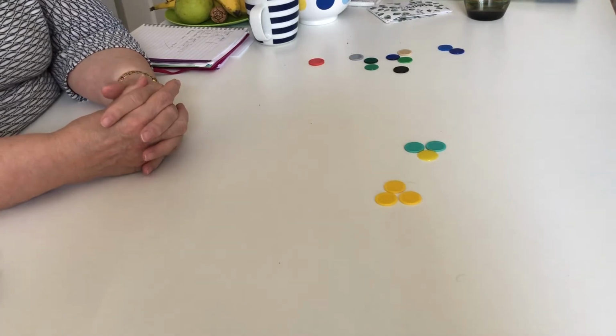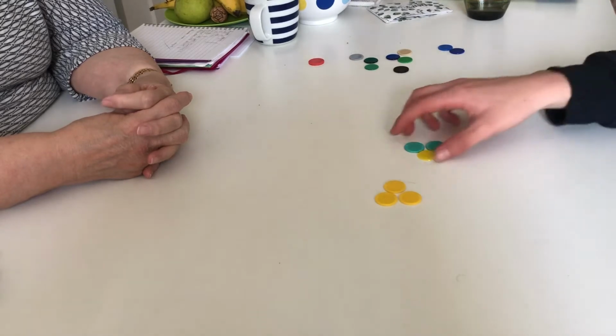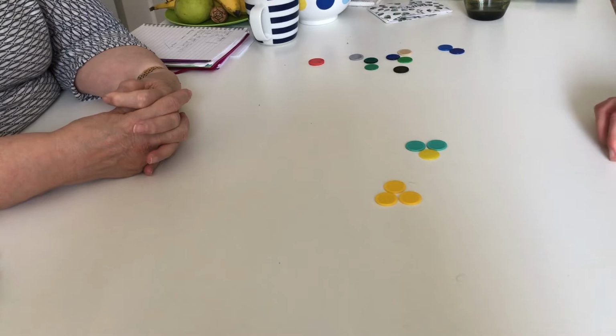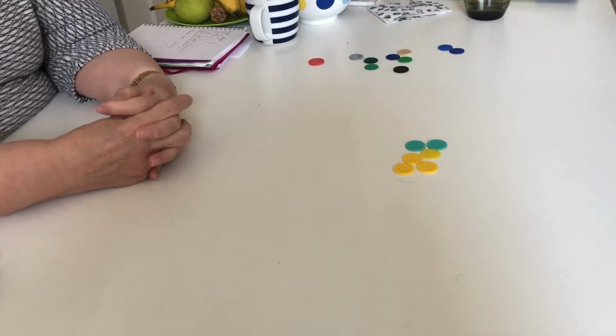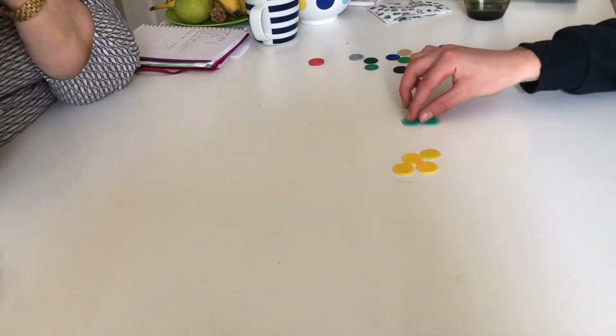Fantastic. Okay, so what's a half of 6? A half of 6 is 3. What would 2 halves of 6 be? 6. Stop, think about that one. That's good. Okay. This time, can you make 3 equal groups?